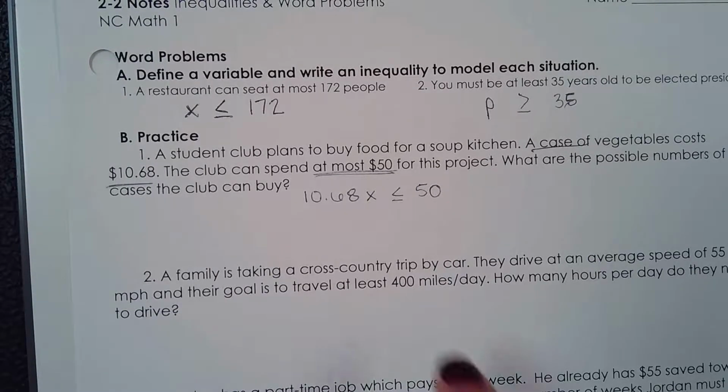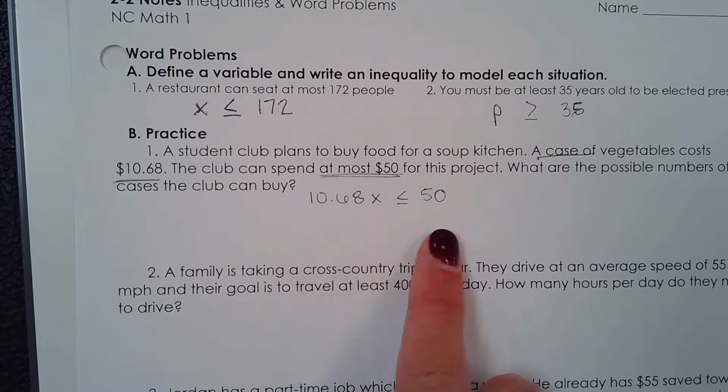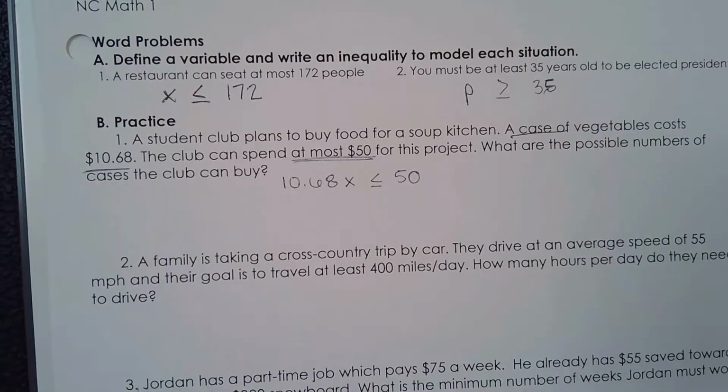Alright, so to solve this inequality, what are we going to have to do? Anybody know? And how do we know to divide here? Okay, it's being multiplied by x. That's what I was looking for. So divide 50 by 10.68. Are we going to get an even number? Is it going to come out nicely? No, probably not. So we're going to have to talk about that for just a second.